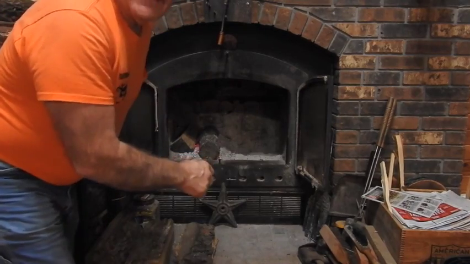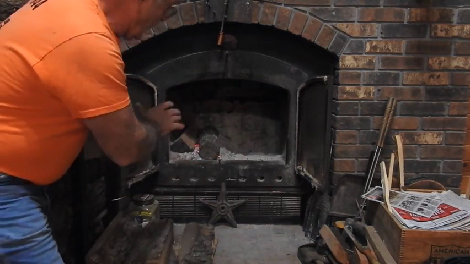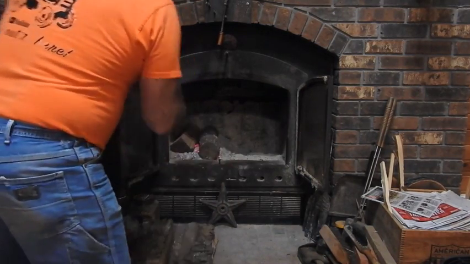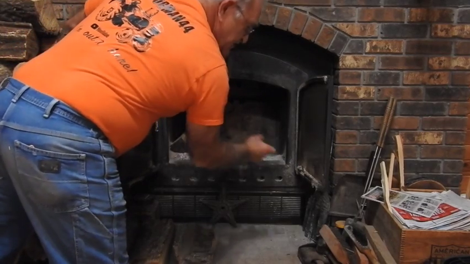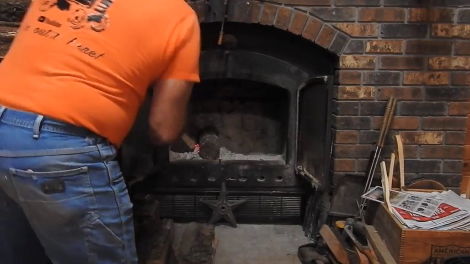Now it's too early in the evening, so I'm not going to bank this all the way up, but I'm going to give you an idea of what it is that I do. And bear in mind, there are no coals over here on this other side. That's just about 1.5 inches of pure ash over there.